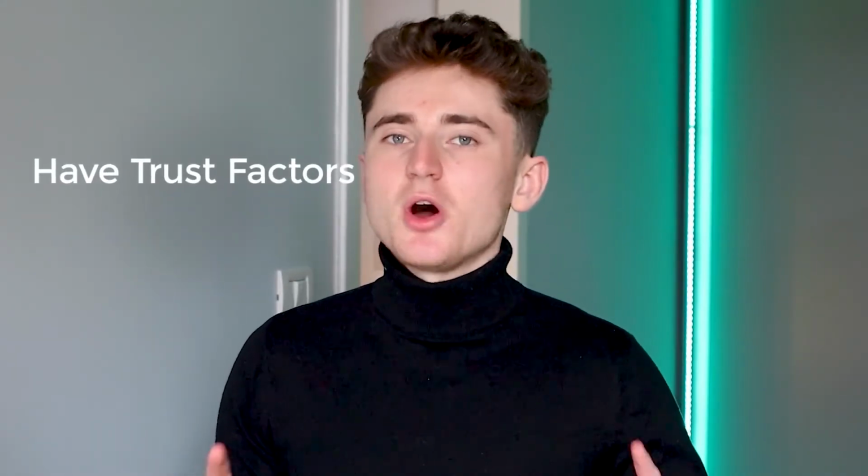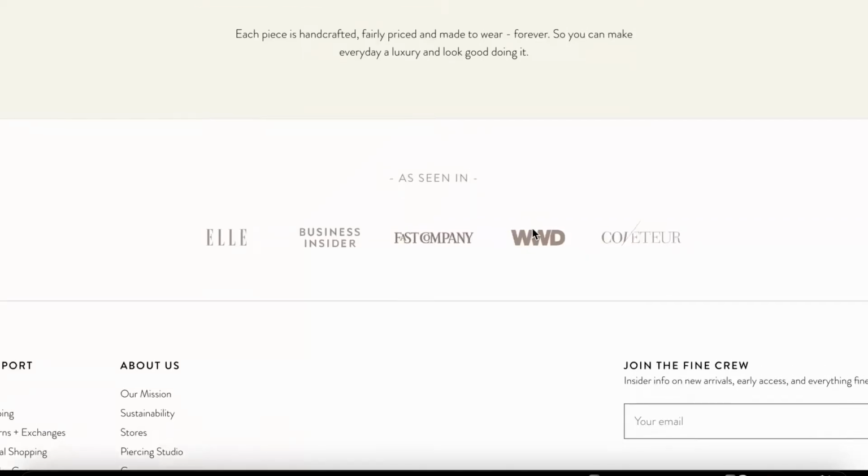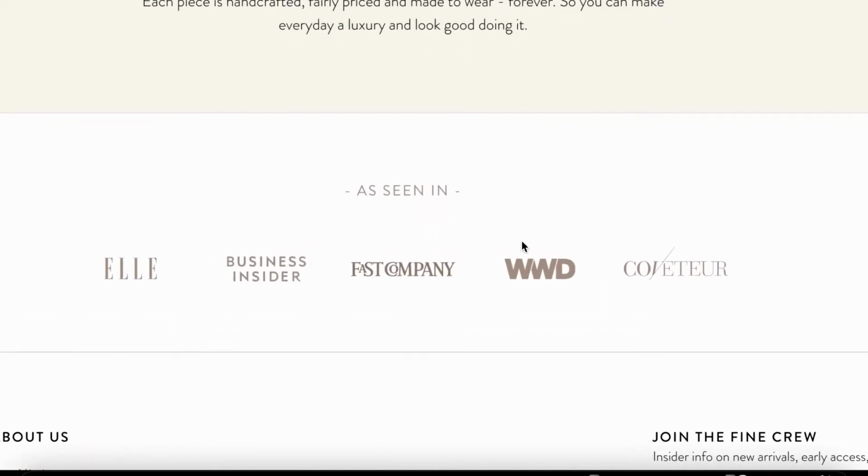The fourth point is adding trust factors. And I'm not talking only about those trust badges that every single customer knows. I'm talking also about the magazines that you were featured in, magazines that people know. Make sure you add that on the product page or on the images themselves as a sticker.